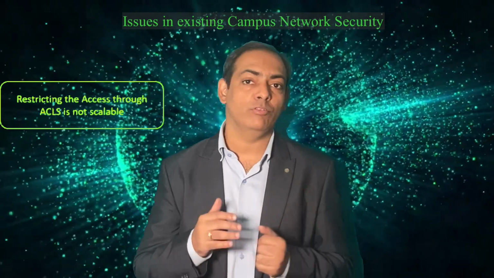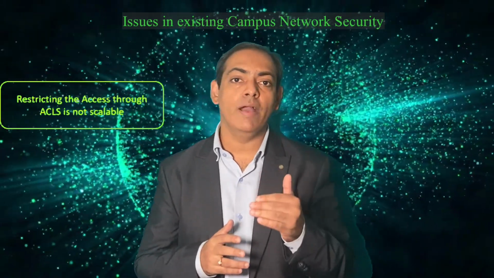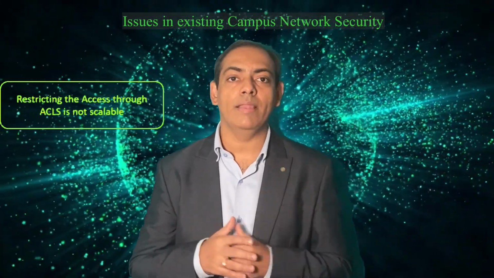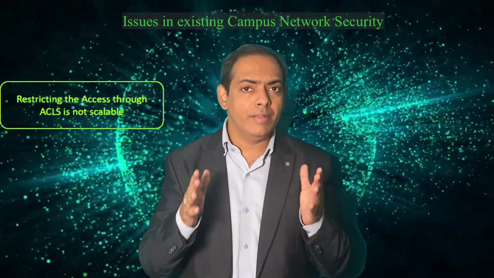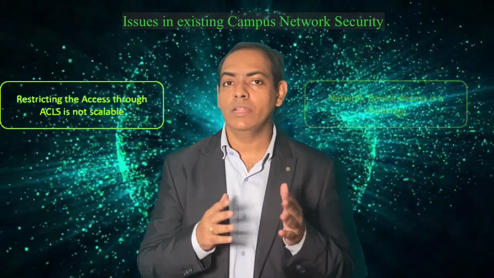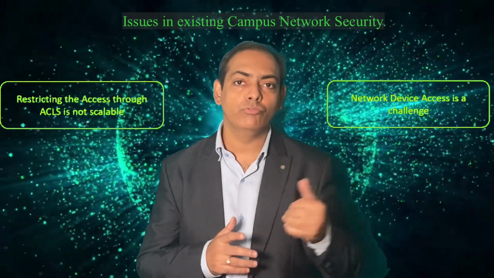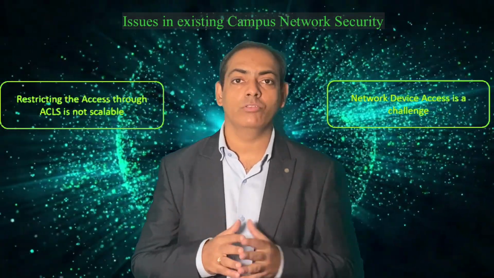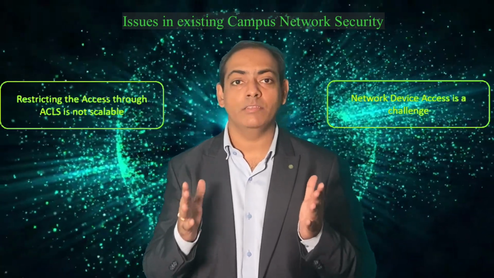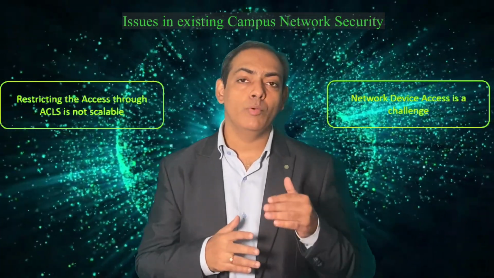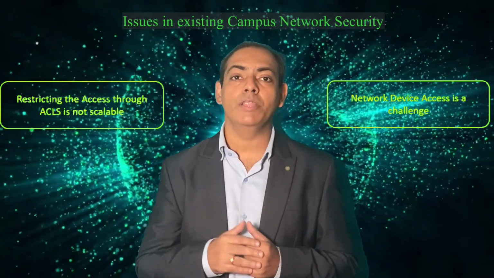What if we can provide granular access to the users based on various factors like which device they are using or the type of connectivity like wired or wireless? If you have hundreds of network devices in the network, then it becomes really difficult to manage the access of individual switches, routers and firewalls, and also providing role-based access control becomes a challenge. What if we can have a solution to provide granular access to the network team to manage those devices?